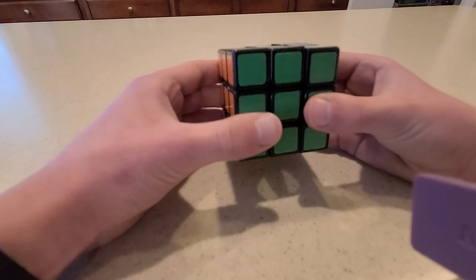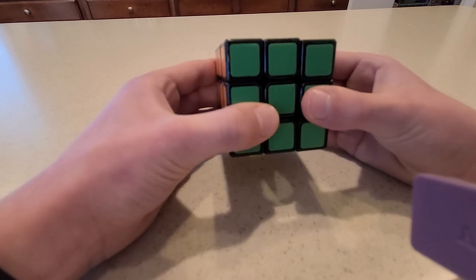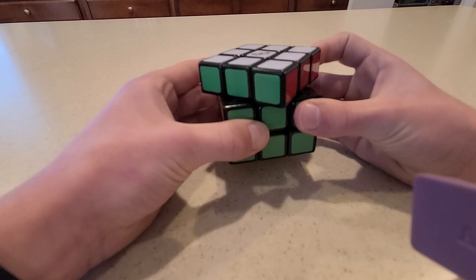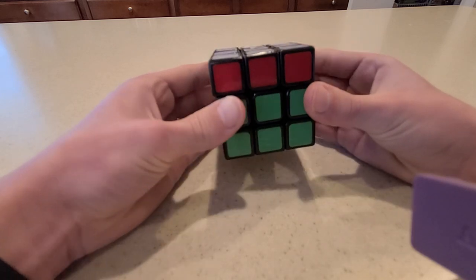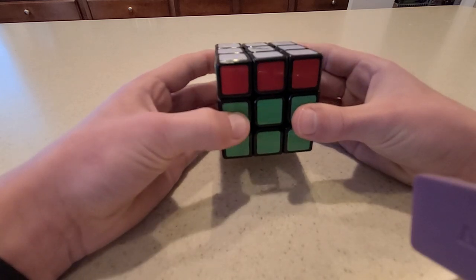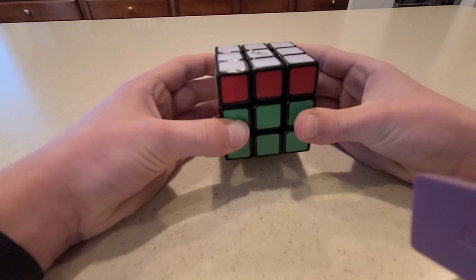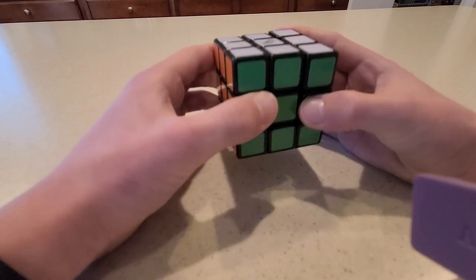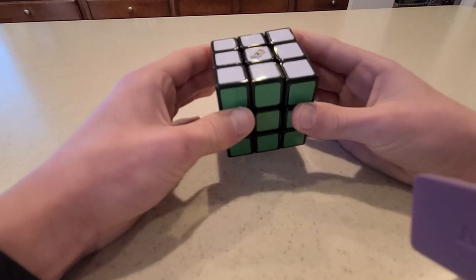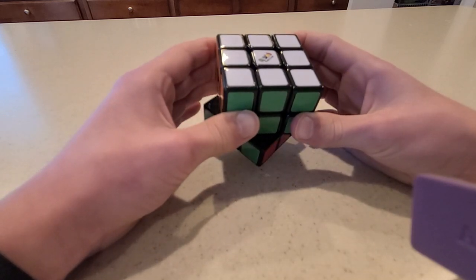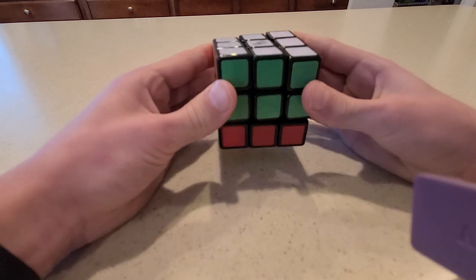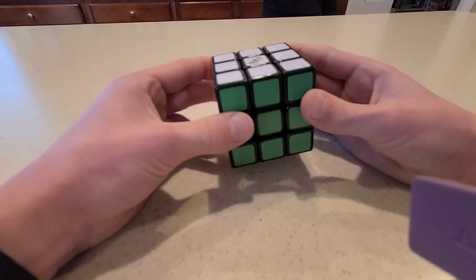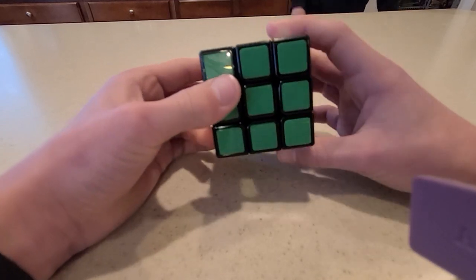Whenever I say to turn the top to the left, I mean turn the top this way. Turn the top to the right, I mean turn the top this way. Turn the bottom to the left, I mean turn the bottom this way. Turn the bottom to the right, that means turn the bottom this way.